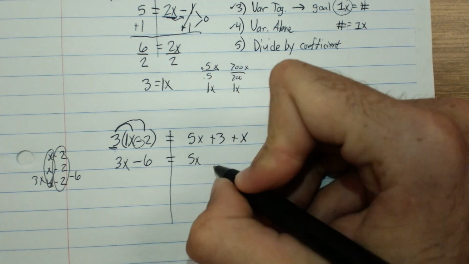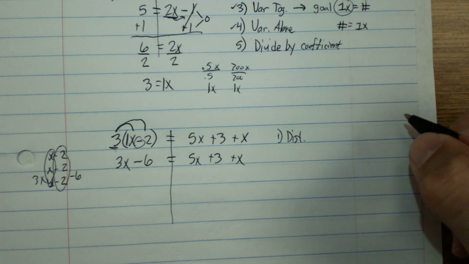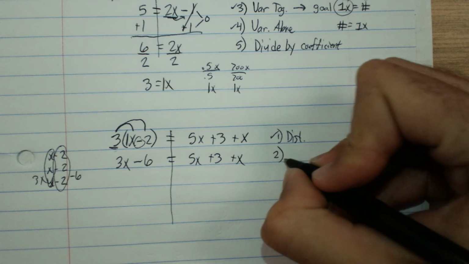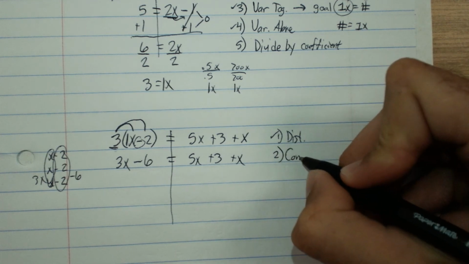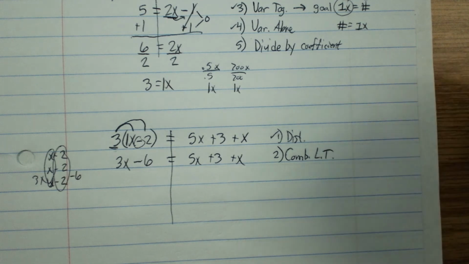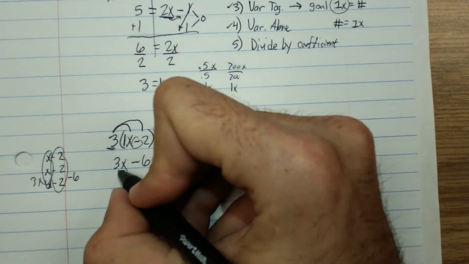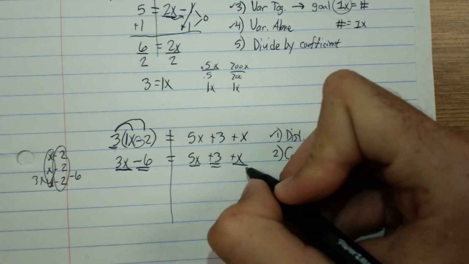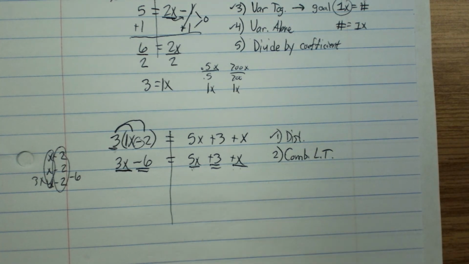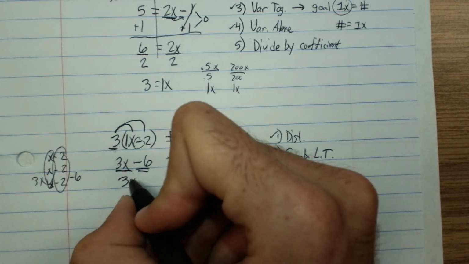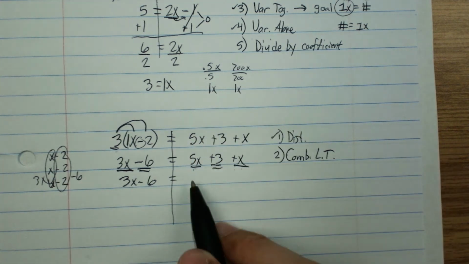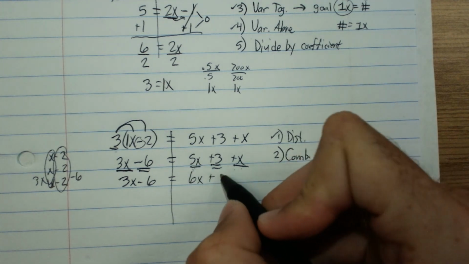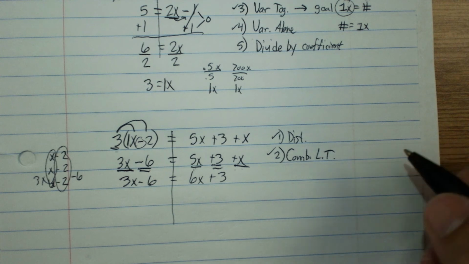Equals, and we just bring things down. And we move on to the next step. That's our distribution. Step 2 is to combine like terms. So I've got a variable, a constant, a variable, a constant, a variable. Those are my like terms right there. That's what like terms would look like. Okay, we're not touching anything on this side, so just bring it on down. Now, 5x plus x gives us 6 total x's, and then we bring that 3 on down. So now we've combined our like terms.